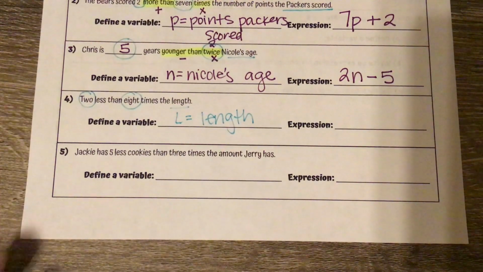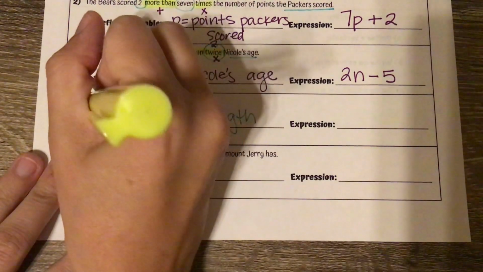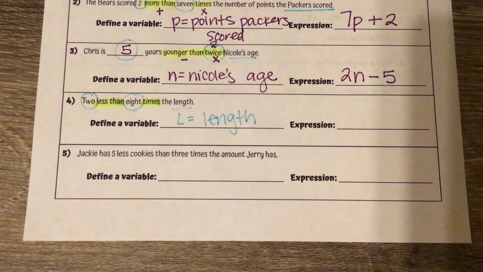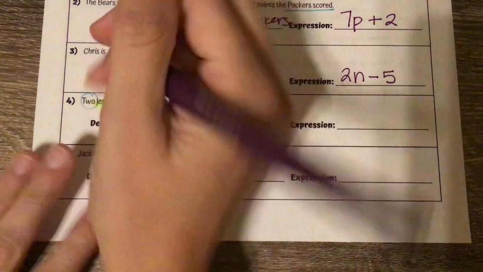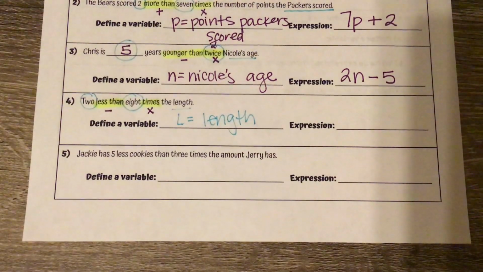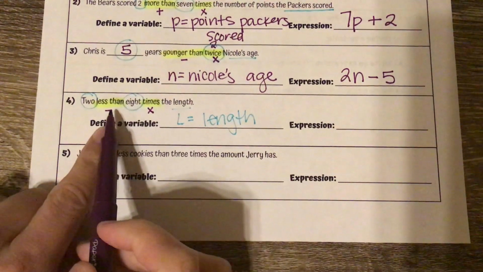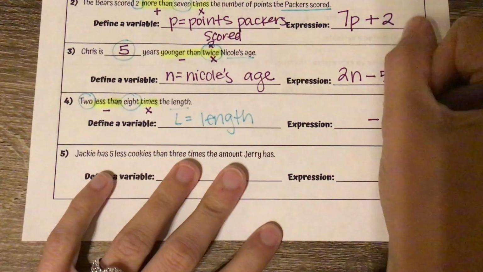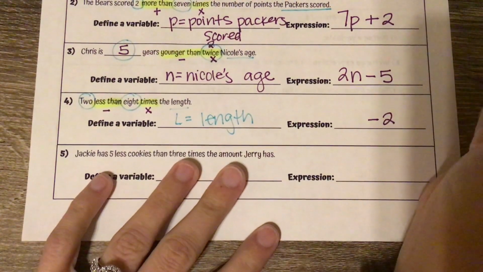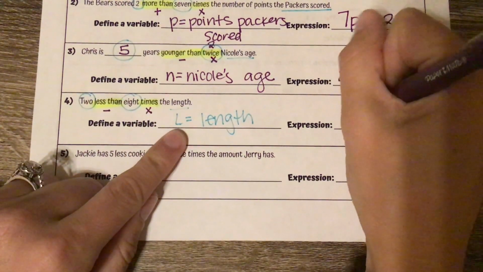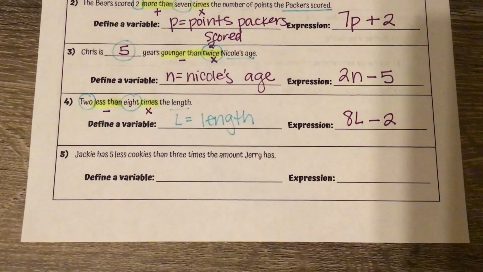Since there are 2 numbers, there should be 2 operations, less than and times. Less than tells us subtraction, times tells us multiplication. Again, when we see the than, it comes after. So 2 less than means we are subtracting 2 from something. What are we subtracting it from? 8 times the length, or 8L.